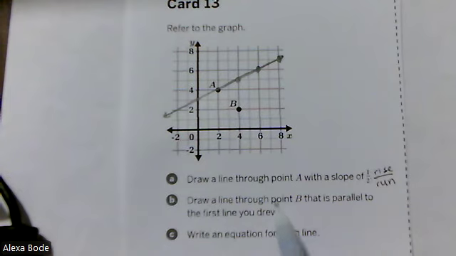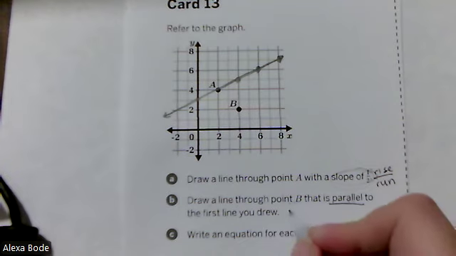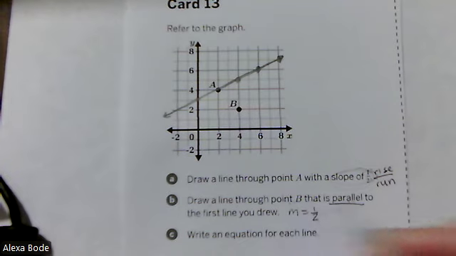B says to draw a line through point B that is parallel to the first line you drew. So again, parallel lines have the same slope. So if it wants us to draw B parallel to A, that means we're also going to use a slope of 1/2.